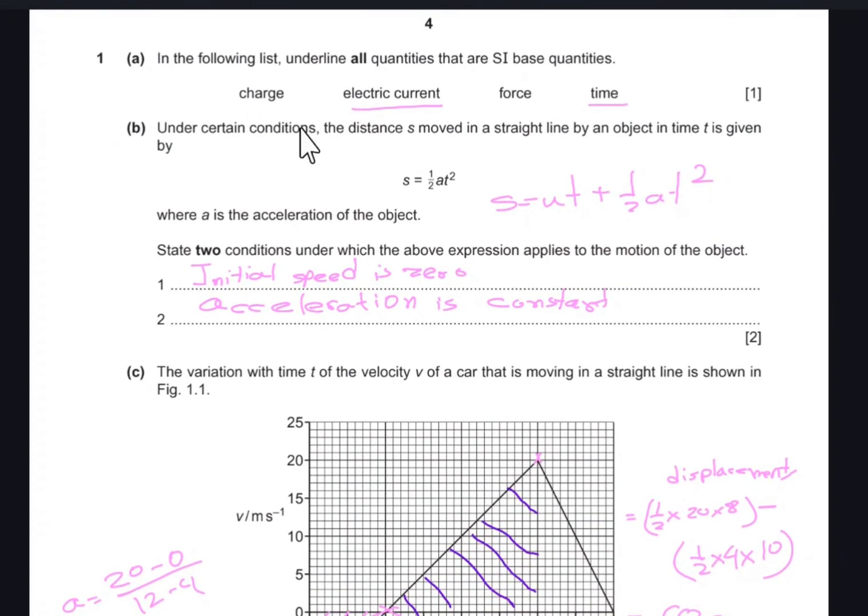In question number 1, in the following list, underline all the quantities that are SI base quantities. So, we know that electric current, time, temperature, luminous intensity, these are all SI base quantities. But charge is a unit, while force is a derived quantity.